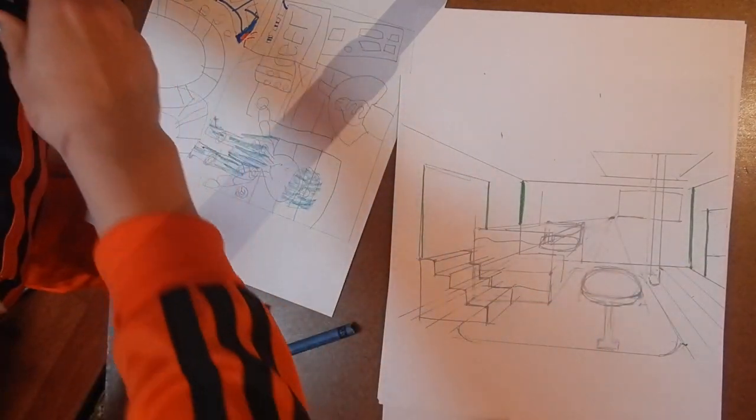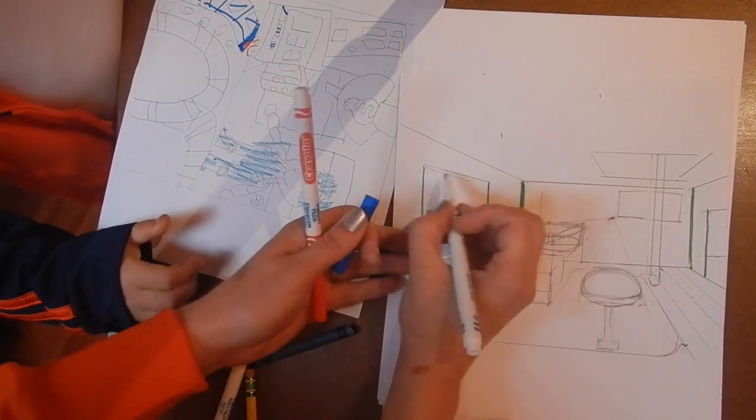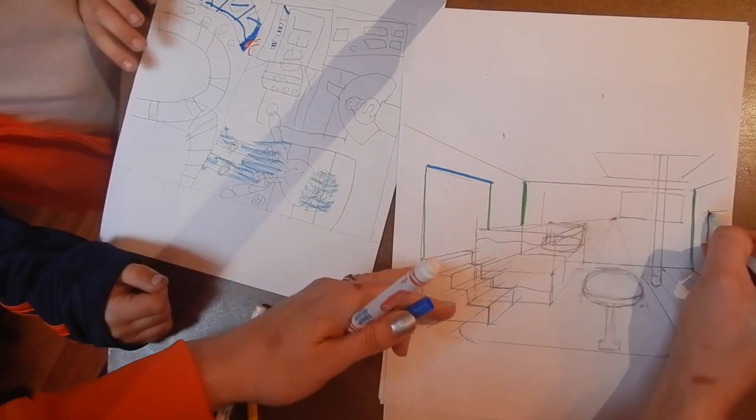Can I use that blue, please? Is going to be going to the vanishing point.